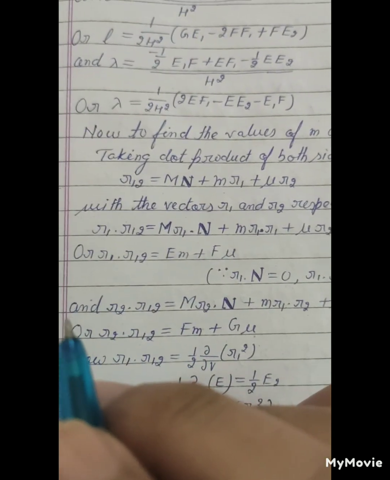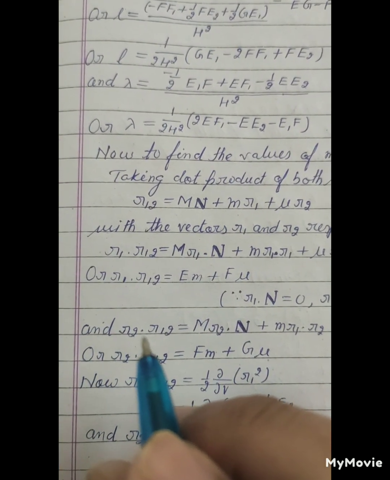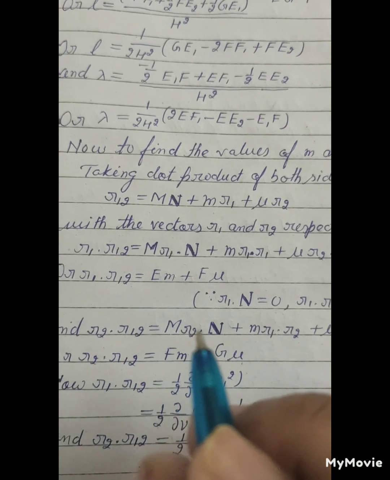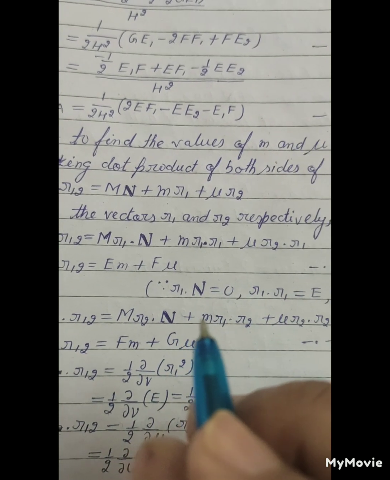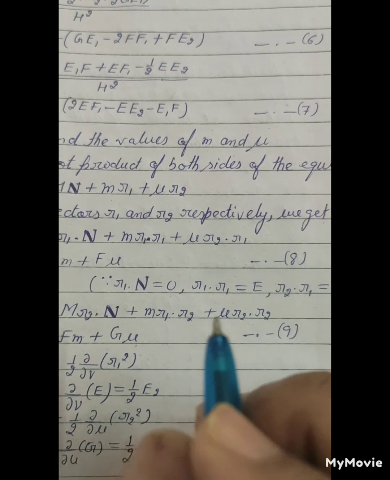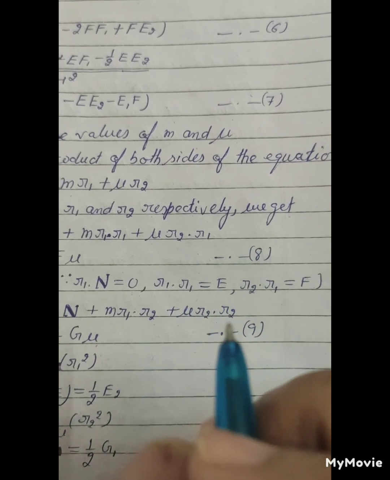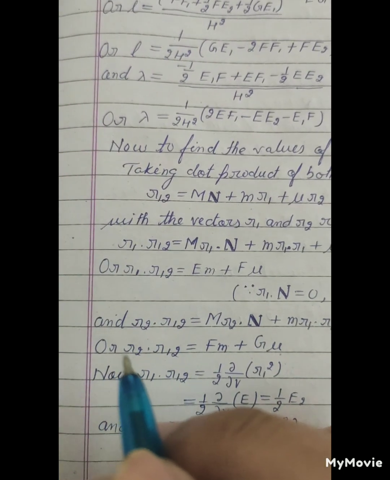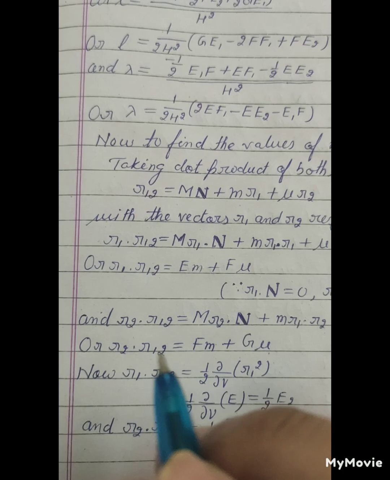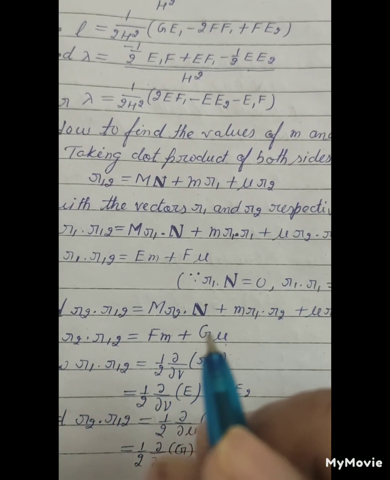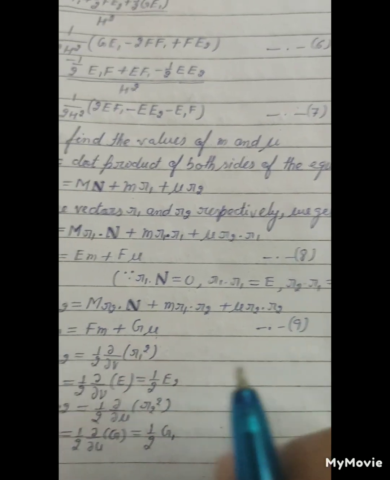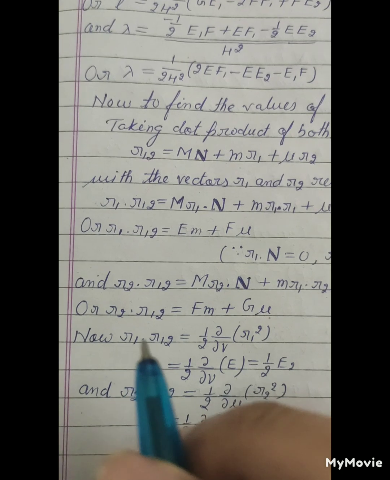r1 equals F, and r2 dot r12 equals m r2 dot n plus m r1 dot r2 plus mu r2 dot r2, or r2 dot r12 equals F m plus G mu, equation 9.